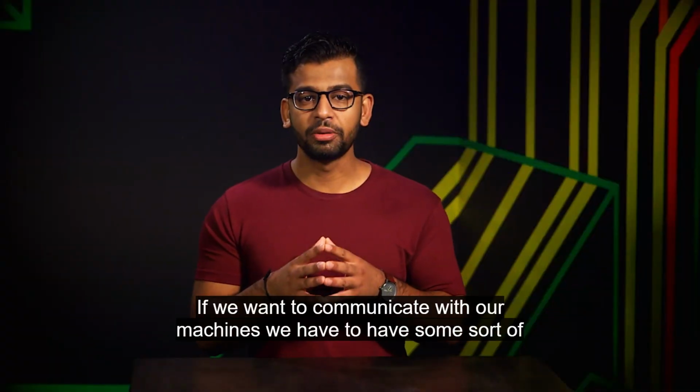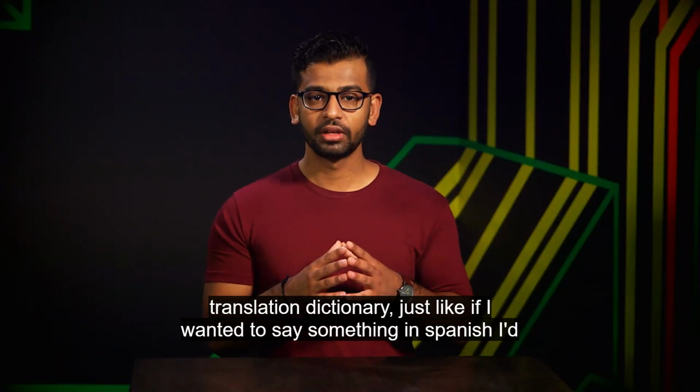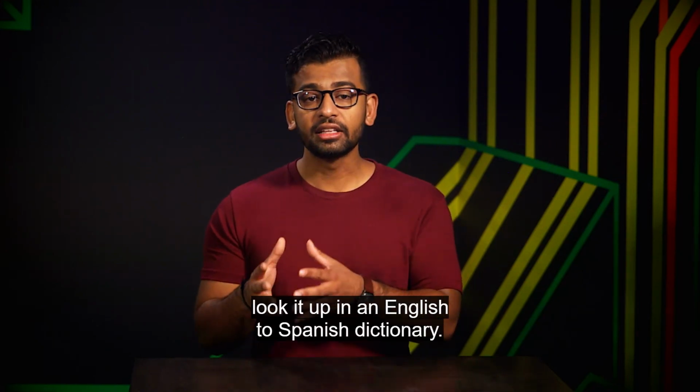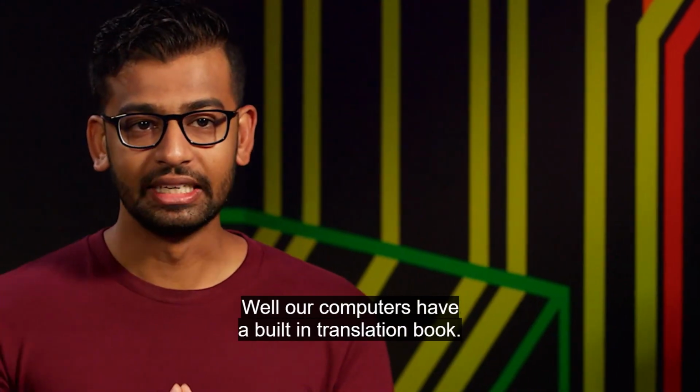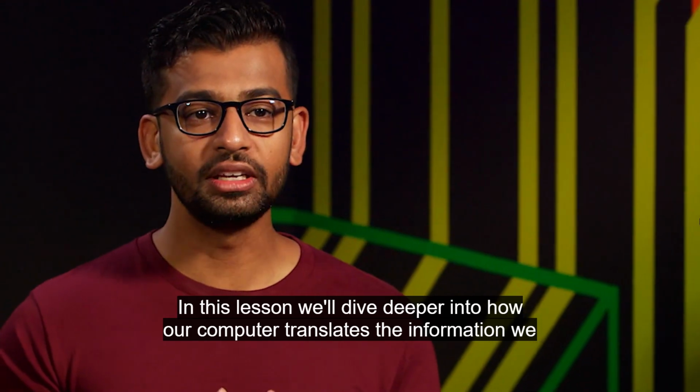You get the idea. If we want to communicate with our machines, we have to have some sort of translation dictionary. Just like if I wanted to say something in Spanish, I'd look it up in an English to Spanish dictionary. Well, our computers have a built-in translation book. In this lesson, we'll dive deeper into how our computer translates information we give it into instructions that it understands.